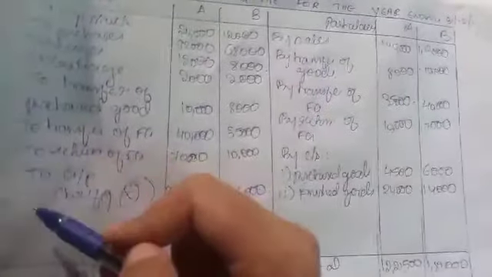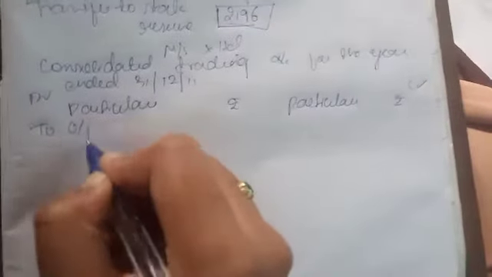Now same thing what you did in the trading account, take the total and combine it. Here it is 20,000 plus 12,000, add this and write down. That's all. But don't write all these transfers, because we have considered these transfers in this only. To opening stock, it is 32,000.